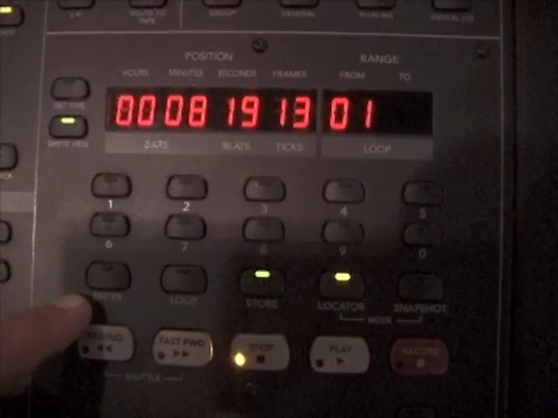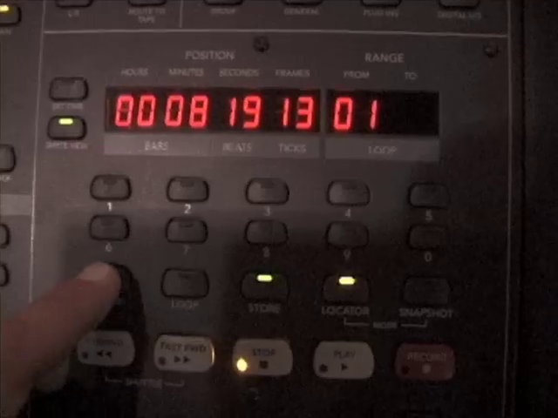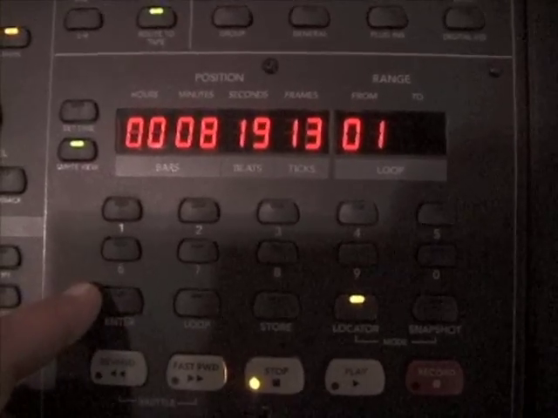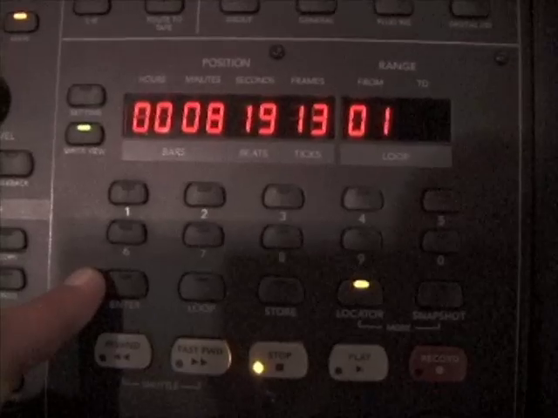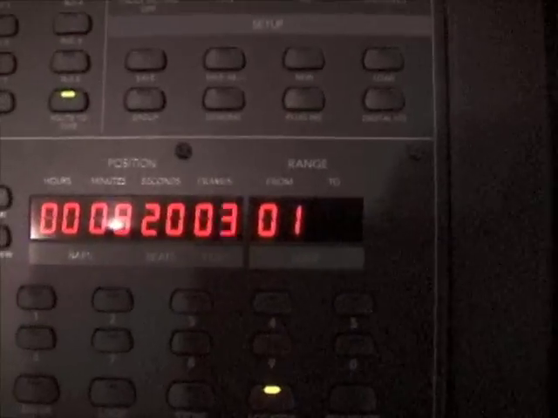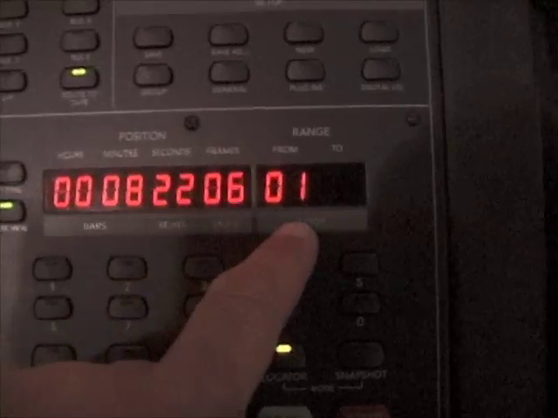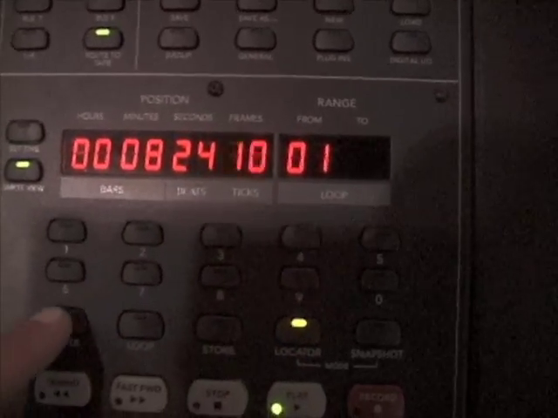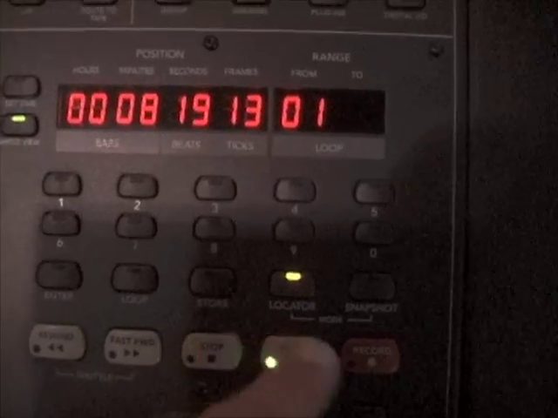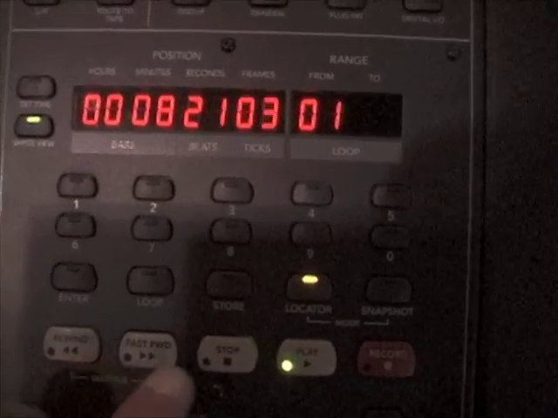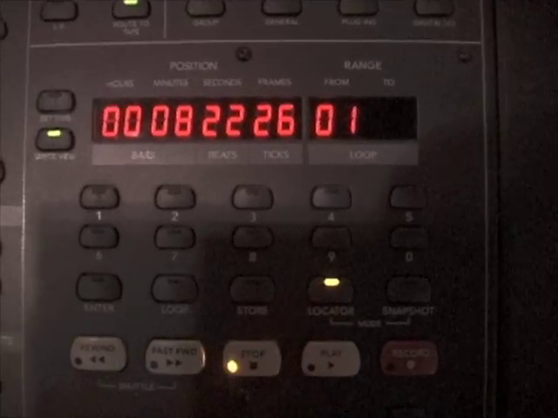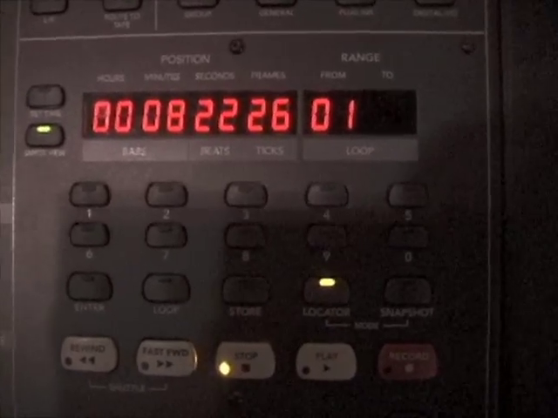When we hit enter, which is like an execute button, you push it, and it has magically just stored us a locate point. So, as this is playing along, as long as it still says 1 in the display, if we hit enter, it will jump back to that point. And you can store 100 of these numbers between 0 and 99.